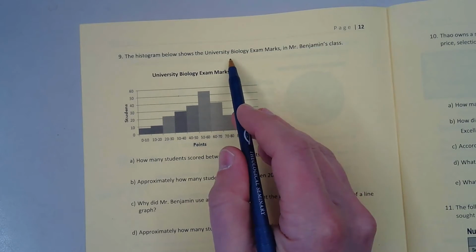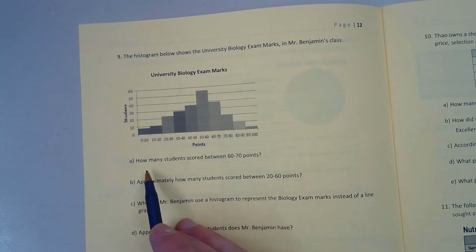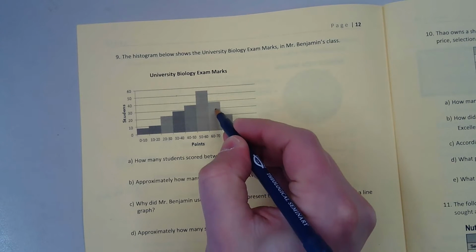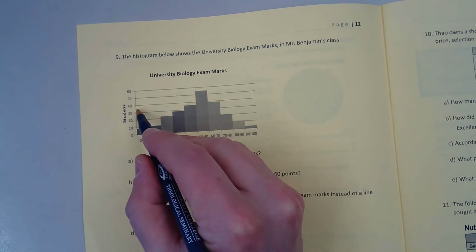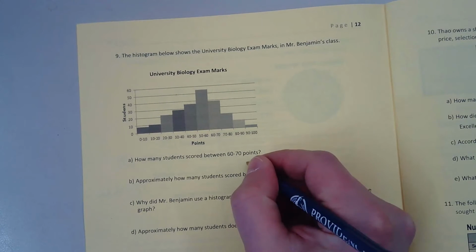Okay, so it shows the university biology exam marks in Mr. Benjamin's class. How many students scored between 60 and 70 points? Okay, so you go to the 60 to 70 points and you go up and you go across and it looks like it's in the high 30s. You can't tell exactly, so you might use 38, 39, something like that.